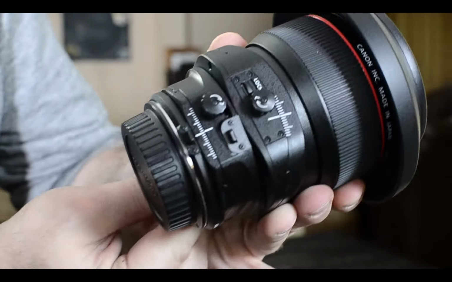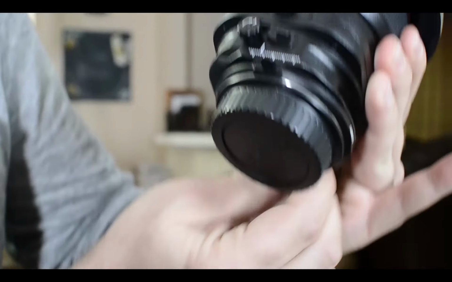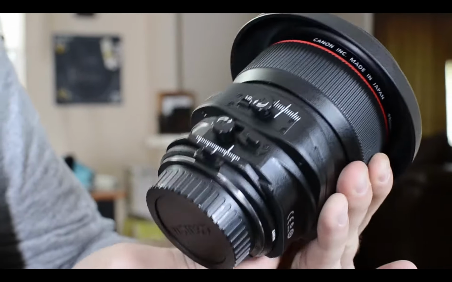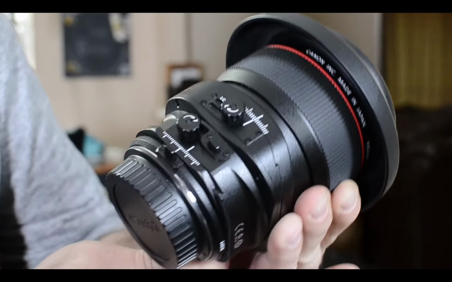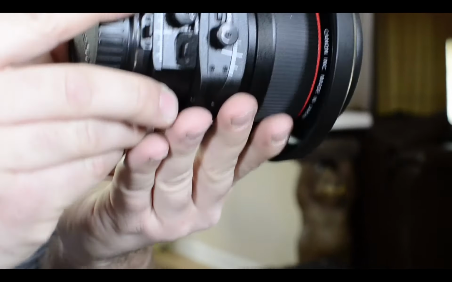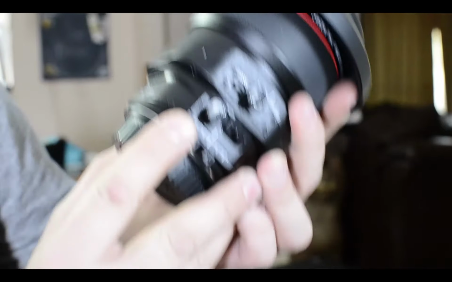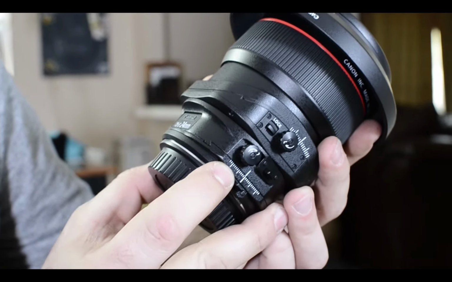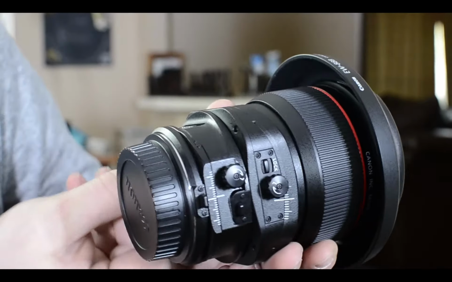This is extremely essential, very important in architectural photography, structural photography, any type of scene where it is essential for you to maintain non-convergent lines, because convergent lines look cool sometimes, but they don't really paint an accurate picture of what you're trying to photograph.